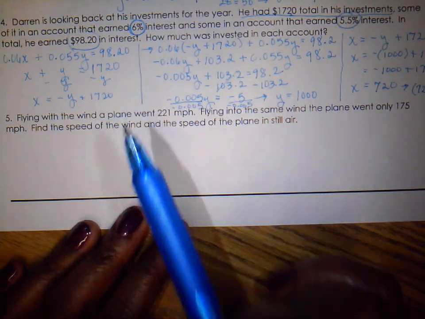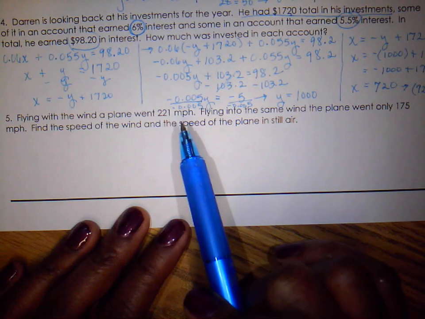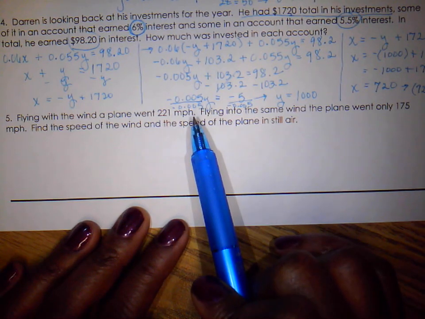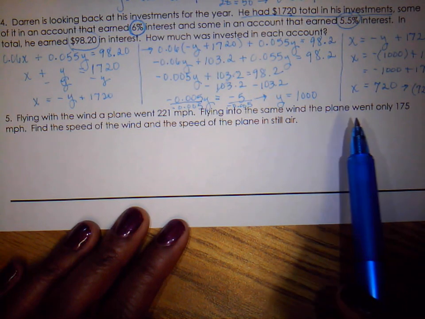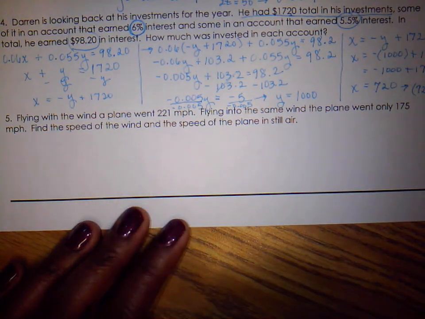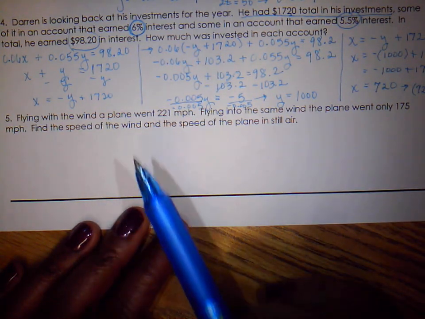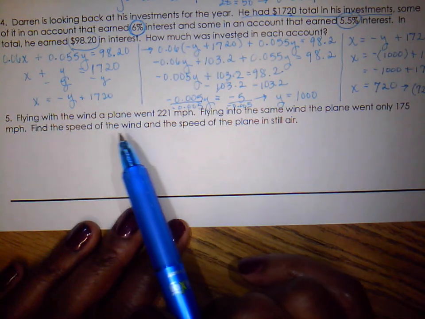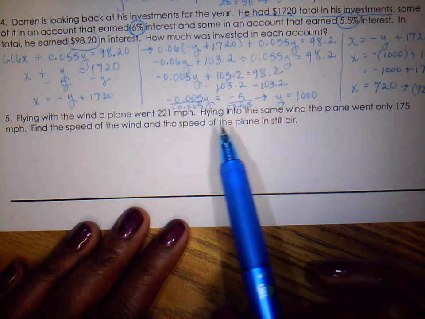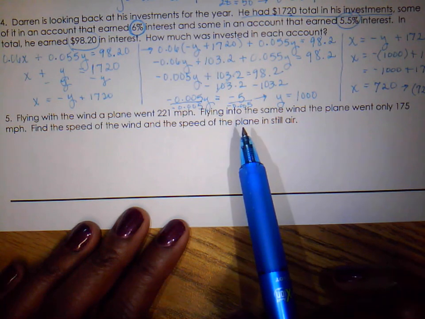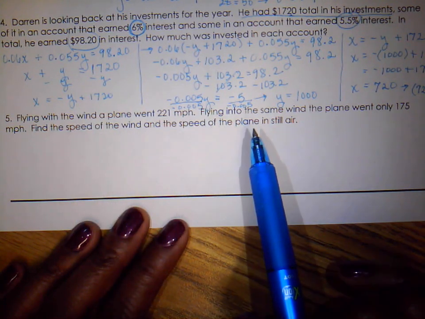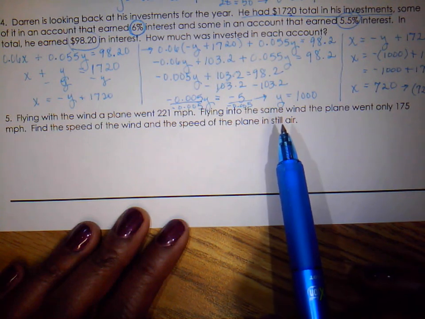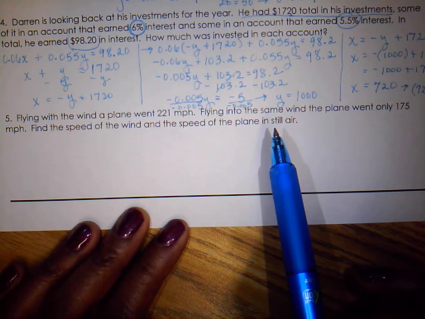Flying with the wind, a plane went 221 miles per hour. Flying into the same wind, the plane went only 175 miles per hour. Find the speed of the wind and the speed of the plane. Wait, what? Find the speed of the wind and the speed of the plane in still air. Okay.